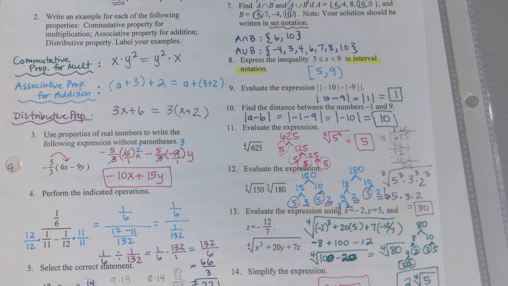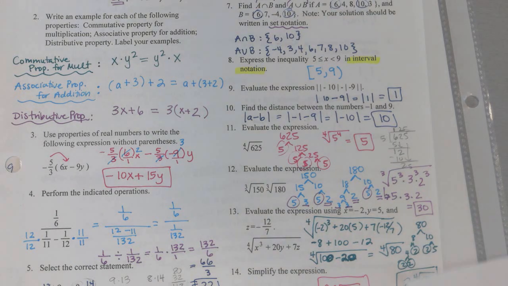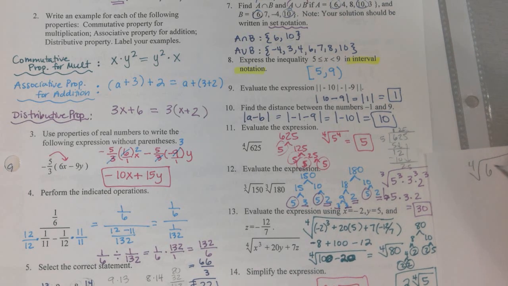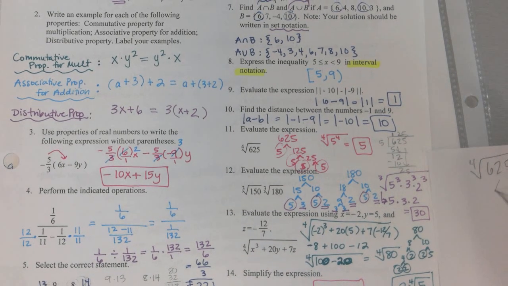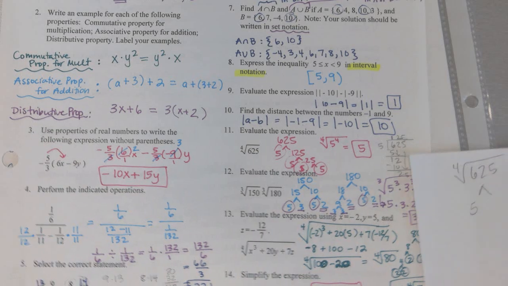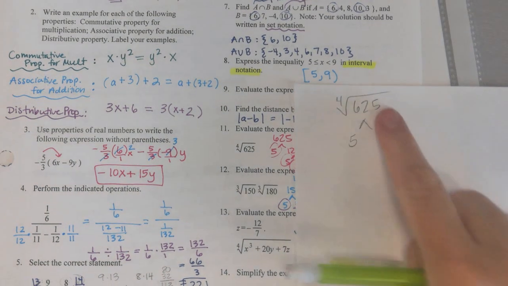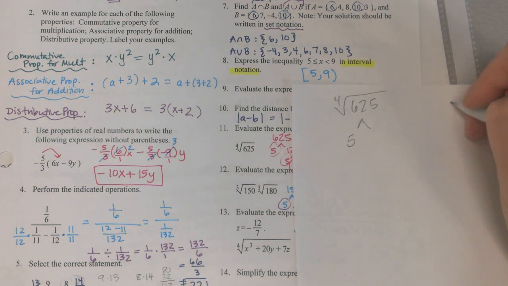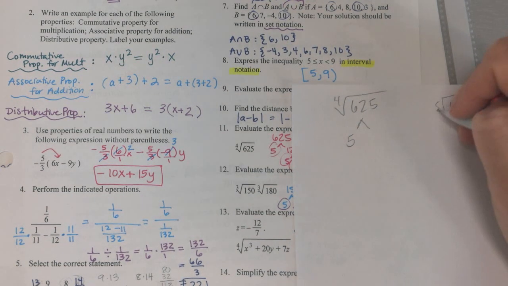Alright, so something we've been working on are our factor trees. So if you have the 4th root of 625, maybe some of you know that off the top of your head, but I would recommend your factor tree. So if it's 625, why would I start with the 5 first? It ends in 5, right? So you can divide. If you need to write it out, you can write it out.